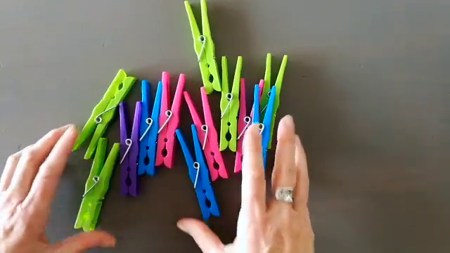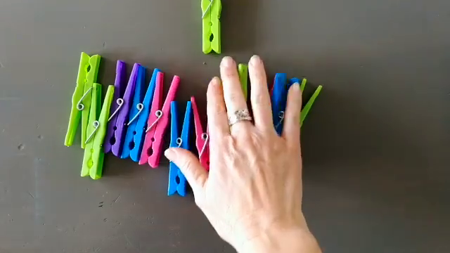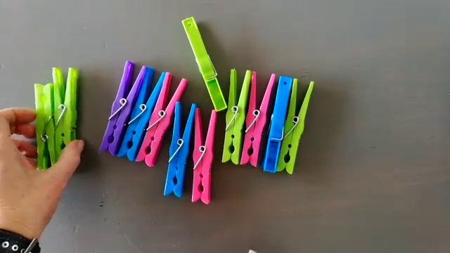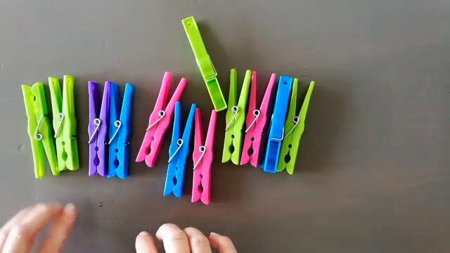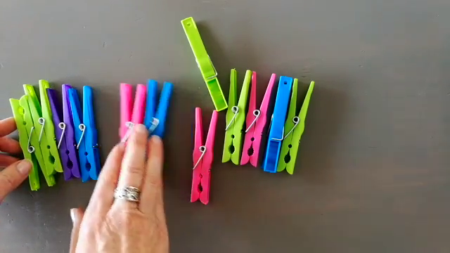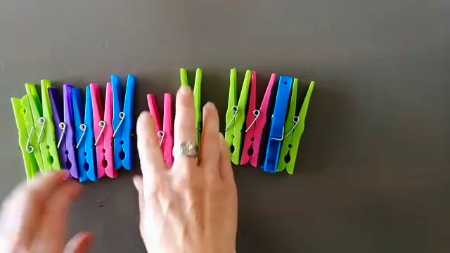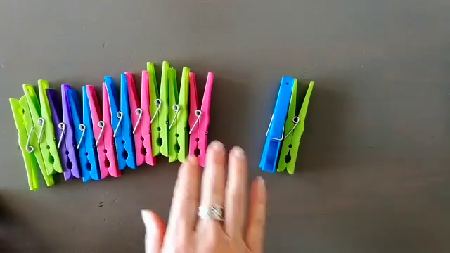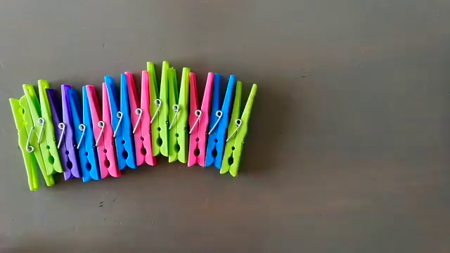Well, now I'm going to show you a whole group of pegs. A whole lot of pegs here. So how about we see how many that we've got all together. We've got 2, 4, 6, it's handy being able to skip count, isn't it? 8, 10, 12.